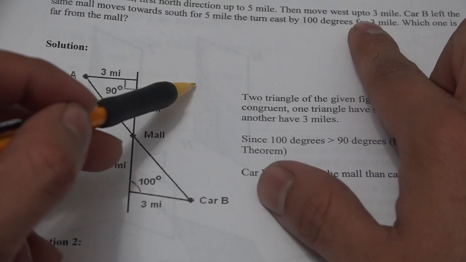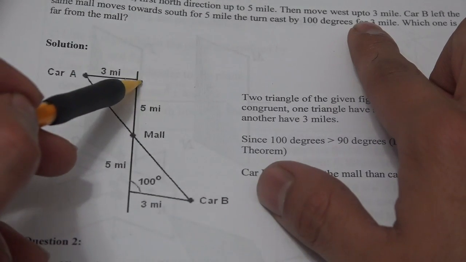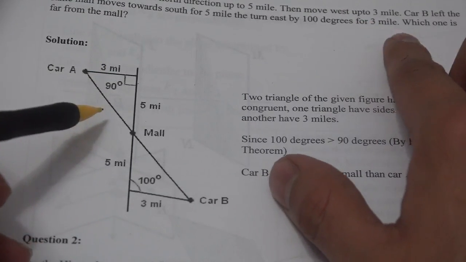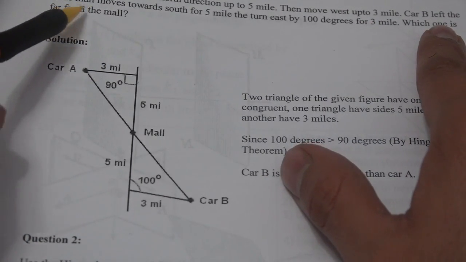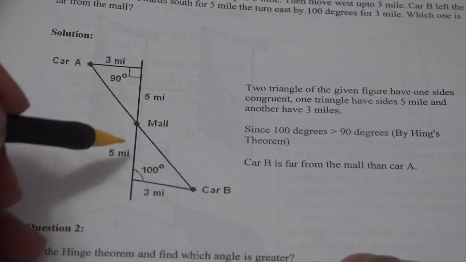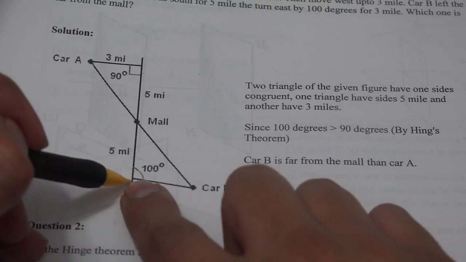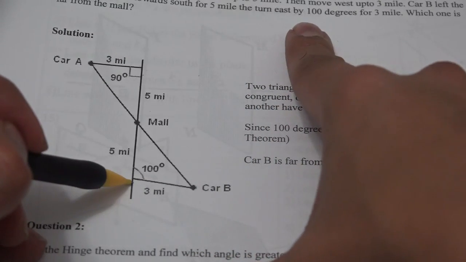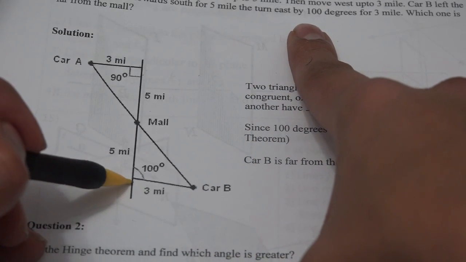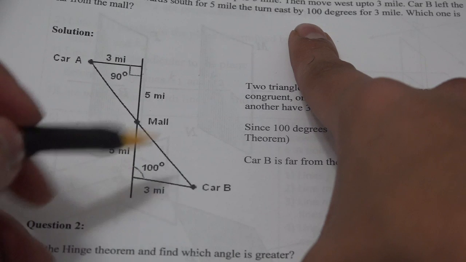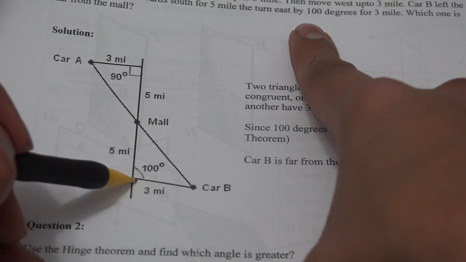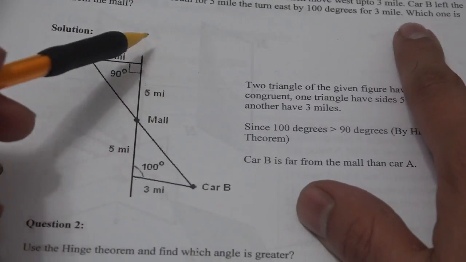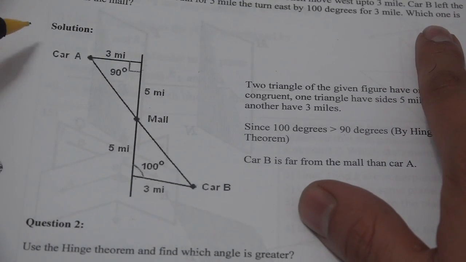Well, we are in New York, so we are here. This is the east, so west should be California. So then we go here 3 miles. Car B left the same mall, moves towards south, so this is south, for 5 miles. Then turn east by 100 degrees, for 3 miles. Which one is far from the mall?